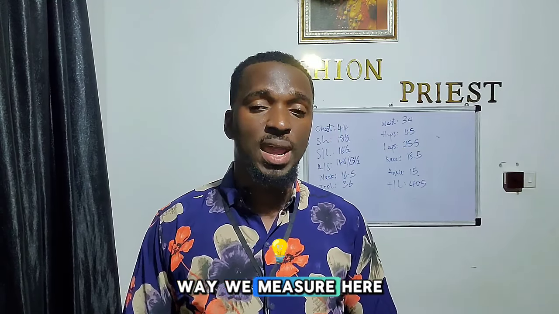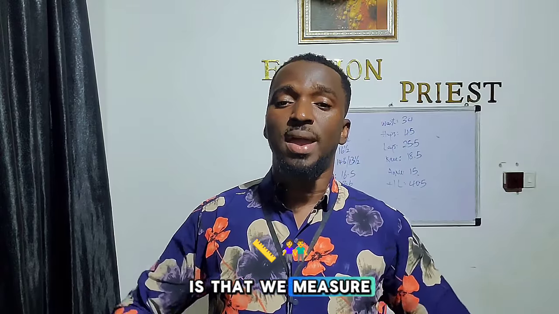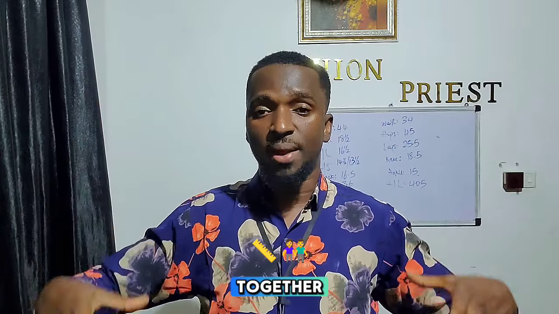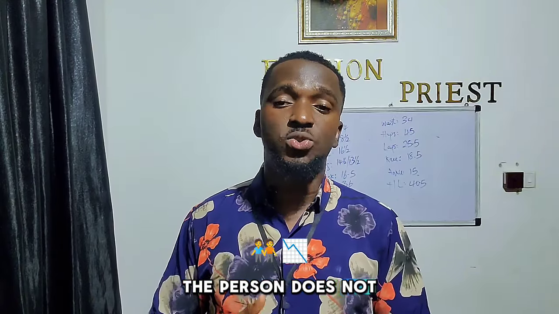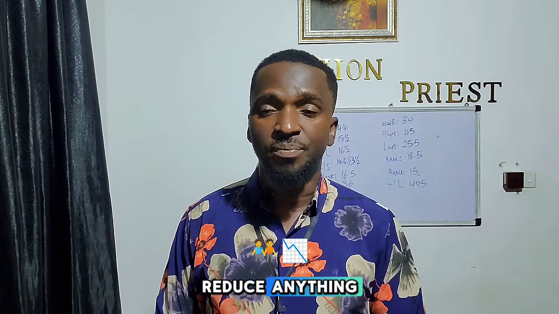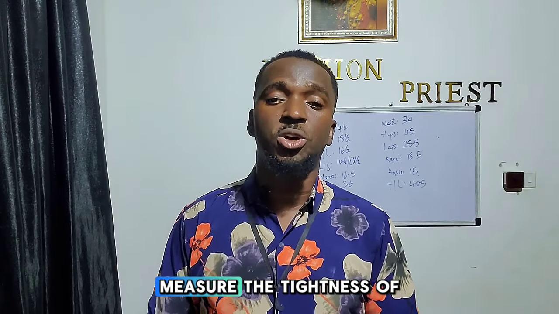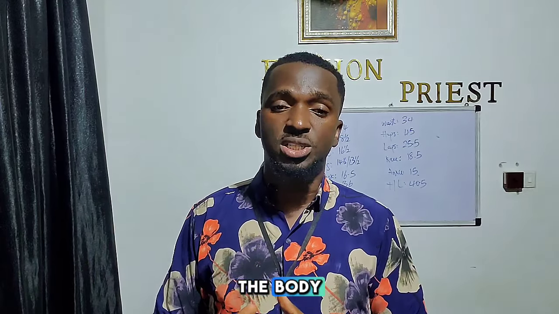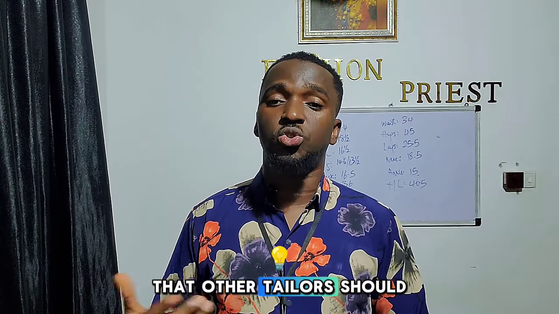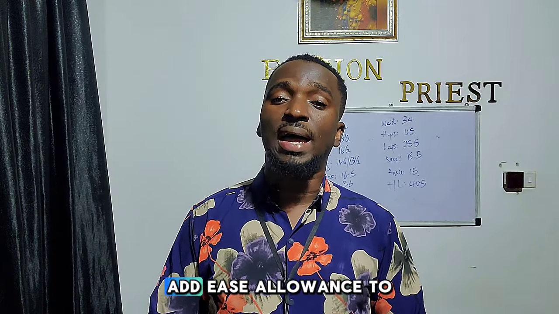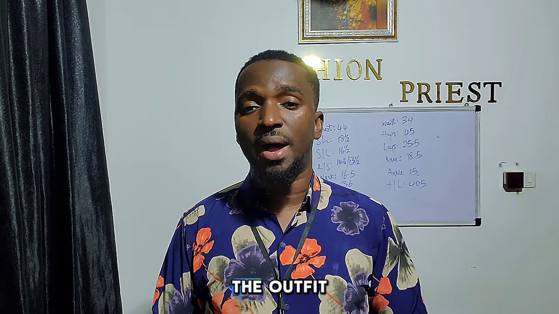The normal way we measure here in Nigeria is that we measure everything with the ease together, so that if the chest is 40, the person does not need to add or reduce anything. But some tailors measure the tightness of the body and believe that other tailors should know that they need to add ease allowance to the outfit.